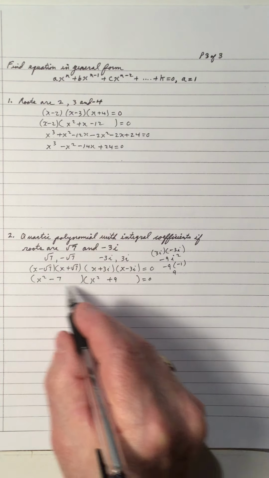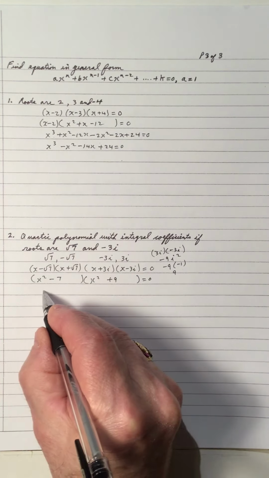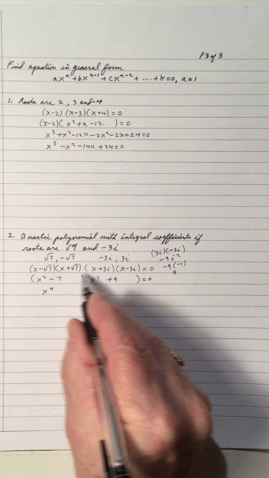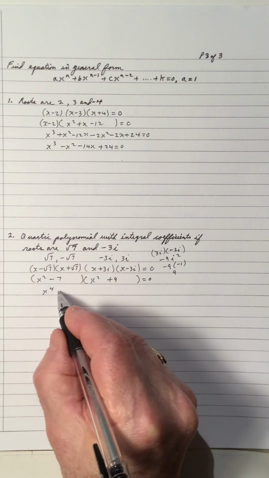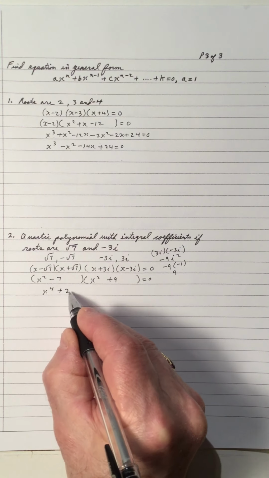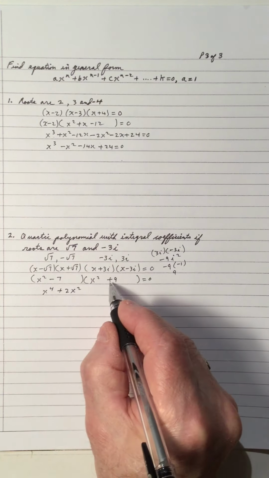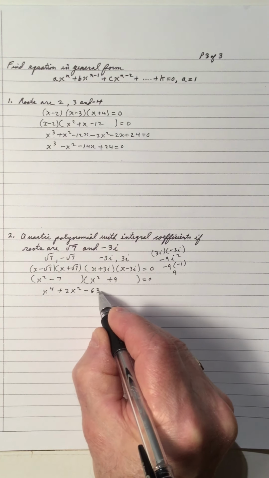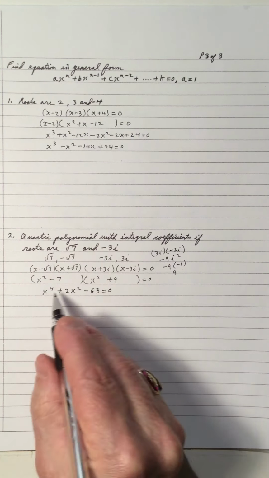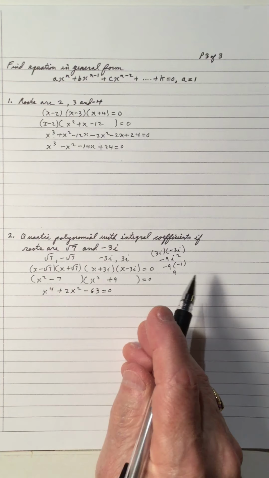Now we FOIL this. x squared times x squared is x to the 4th. Outside is 9x squared. Inside is negative 7x squared. So it adds up to 2x squared. And a negative 7 times 9 is a negative 63. So that's the quartic equation that has these roots.